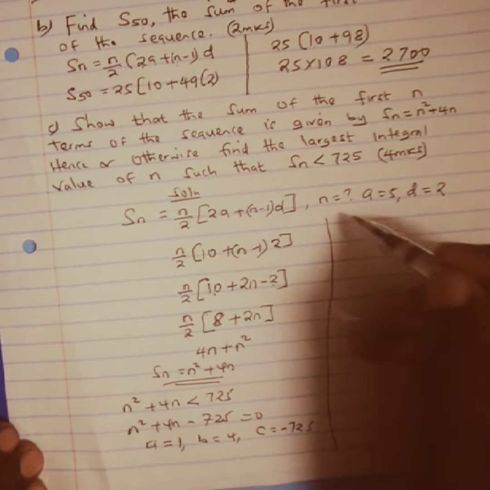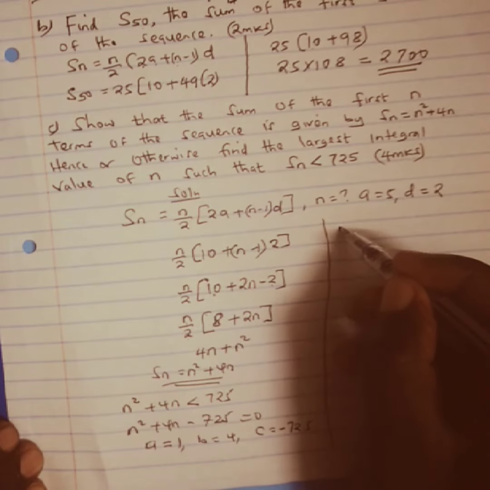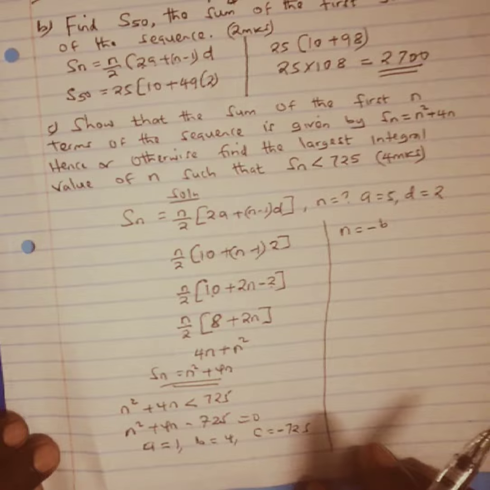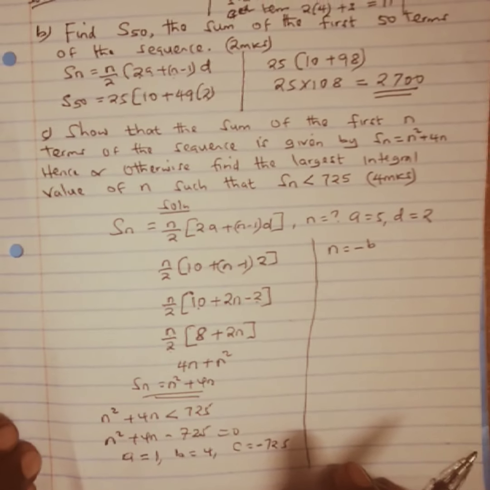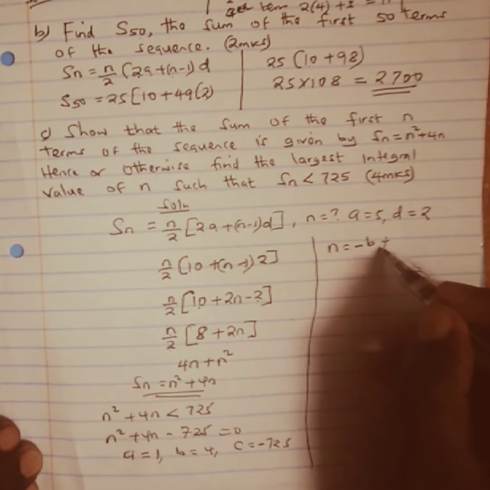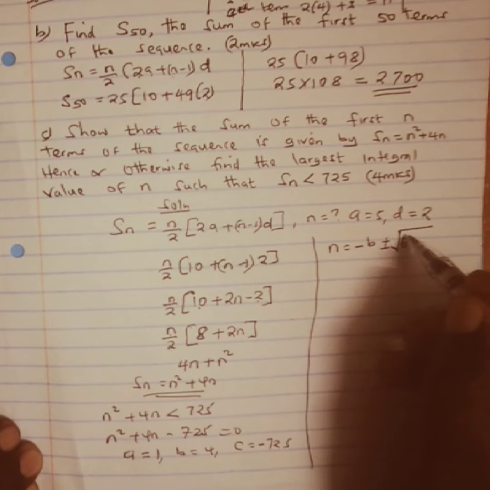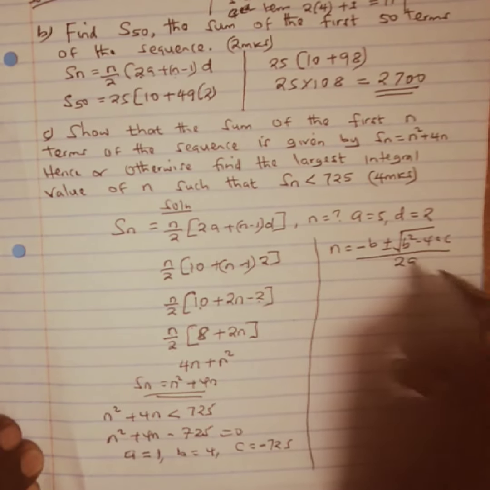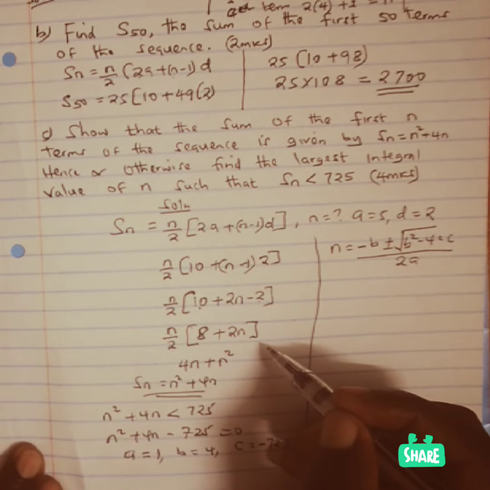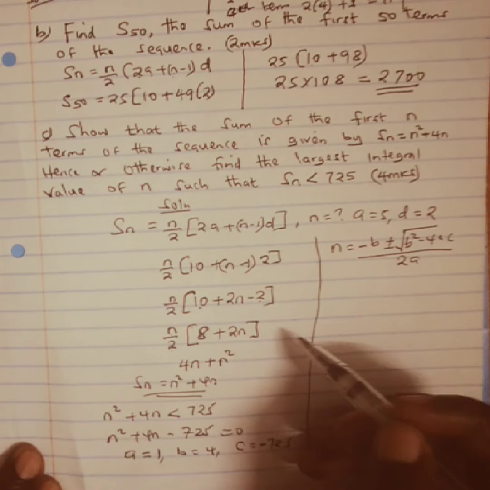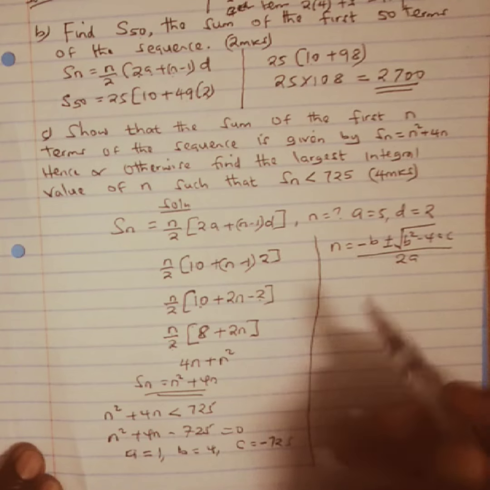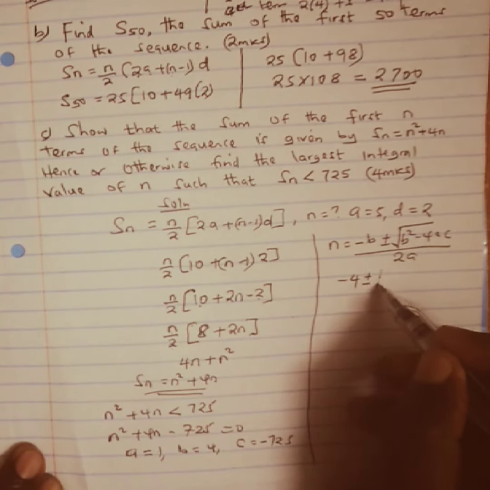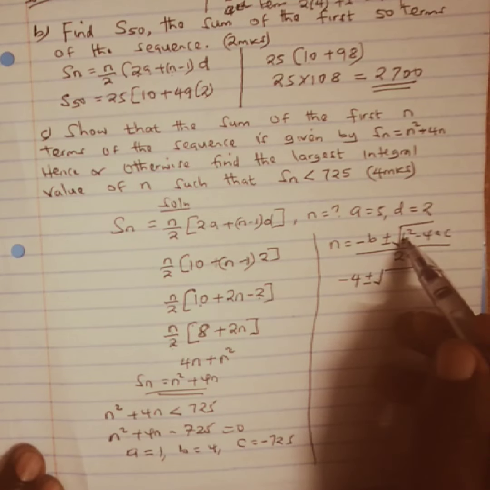and our c is going to be minus 725. And we know, since we are looking for the value of n, n is going to be equal to minus b plus or minus the square root of b squared minus 4ac, everything divided by 2a. From here we substitute. We are going to have minus b, which is 4. So we have minus 4 plus or minus the square root of b squared.